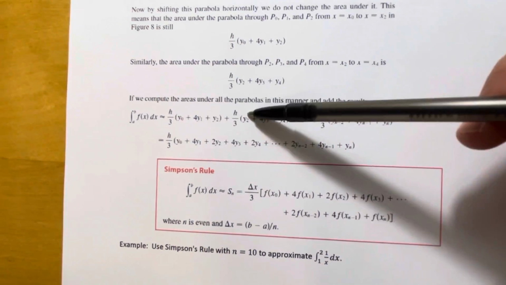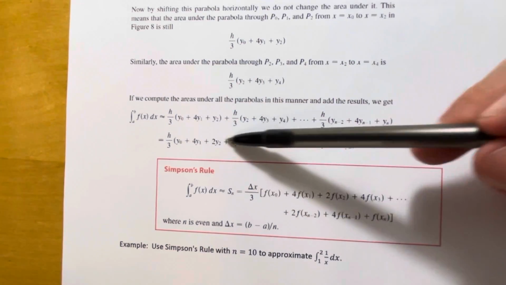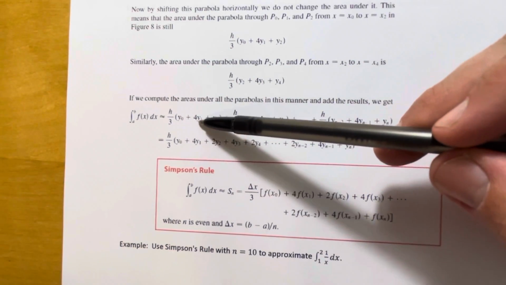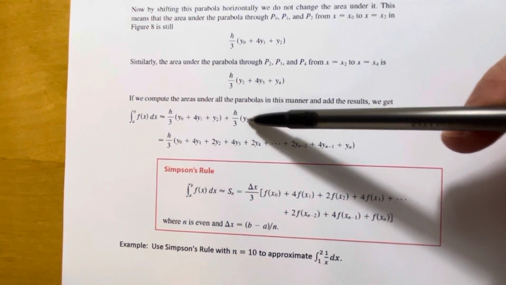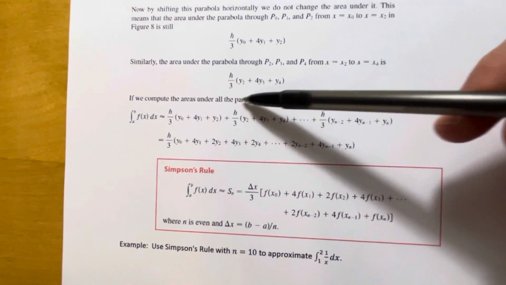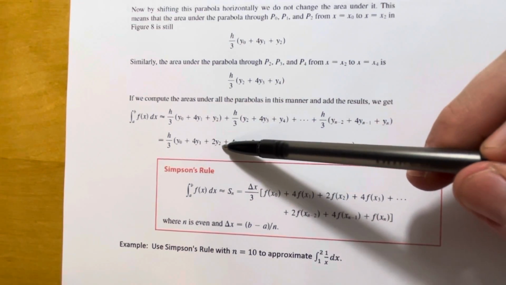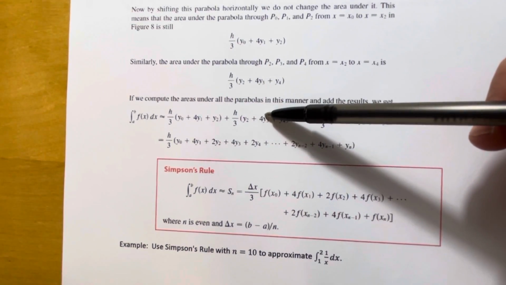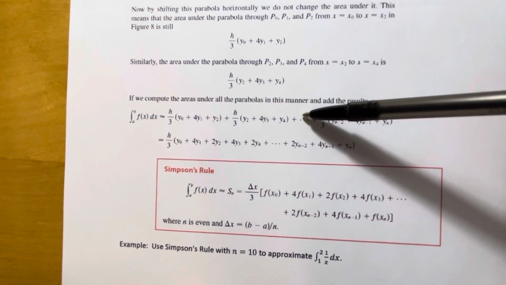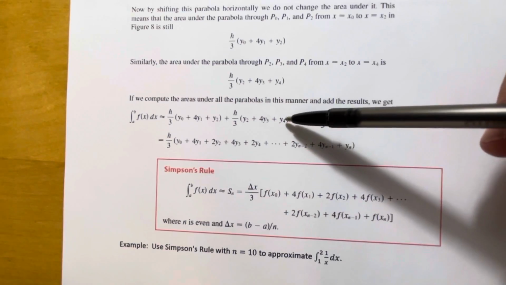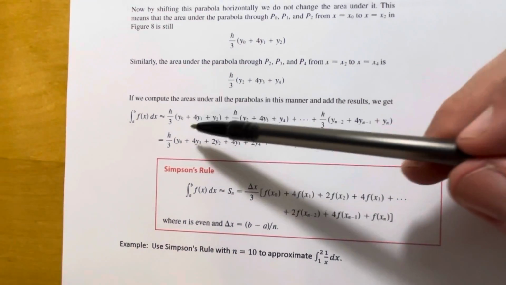Okay, but then if we simplify this, notice I have an h over 3 showing up in each big term here, which can be factored out. And what's going to be left? I have a y0 plus 4y1 plus y2, but then here I'm going to have another y2 because that's where these two parabolas meet each other. So that y2 gets used twice. I can add that up and make it a 2y2 right there. And then I'm going to have 4y3, then a y4 here. But in the next term that you're not seeing because of the dot, dot, dot here, there would be another y4, so I have 2y4. And this pattern is going to continue.